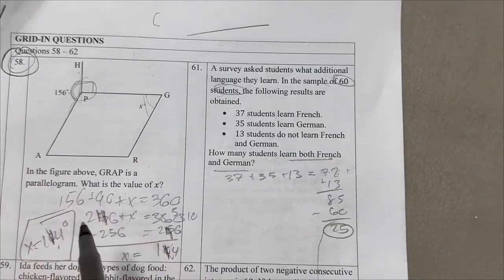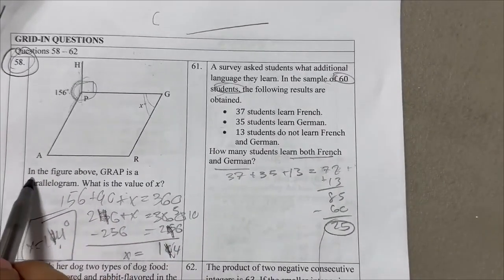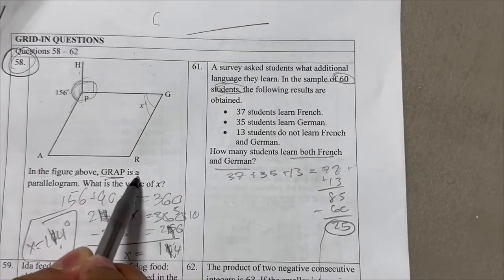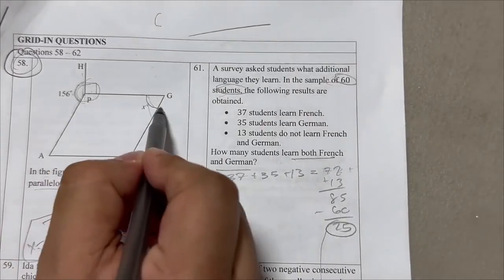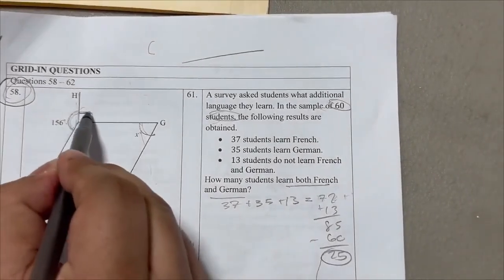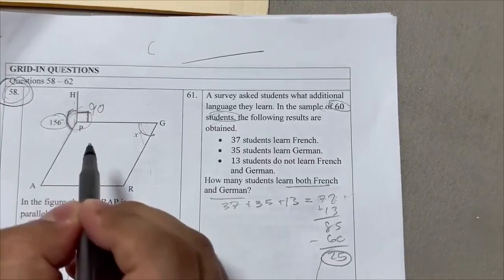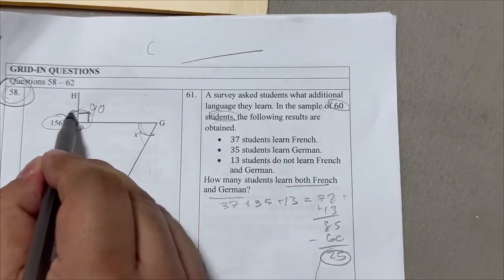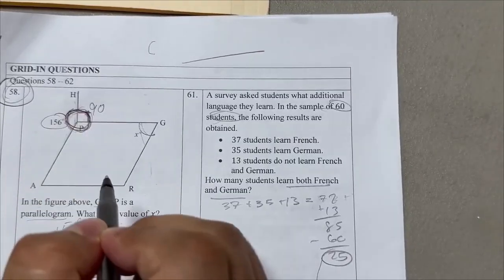So question 58. You see it says in the figure above, GRAP is a parallelogram. What is the value of x? So x is here. So this is a parallelogram. We know this is 90 because it's given. From here to here is 156. So the whole thing here, it makes a circle. The whole thing. Oh, sorry, 360.